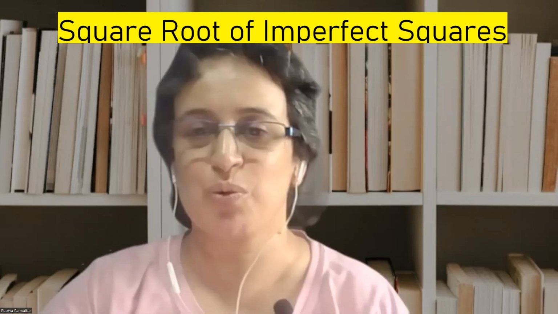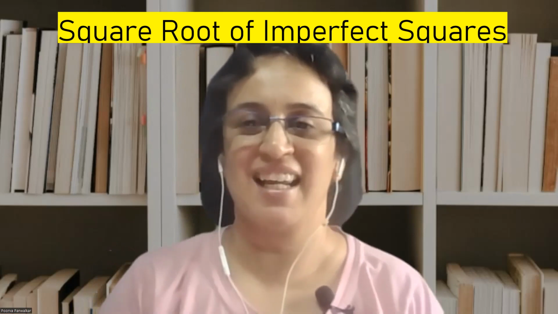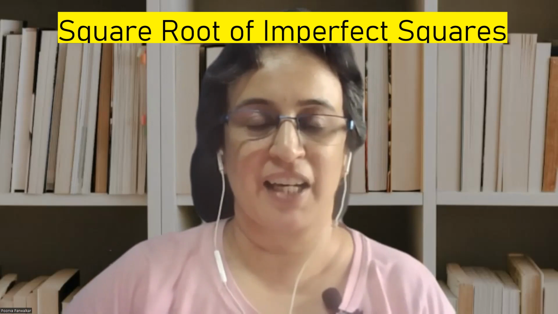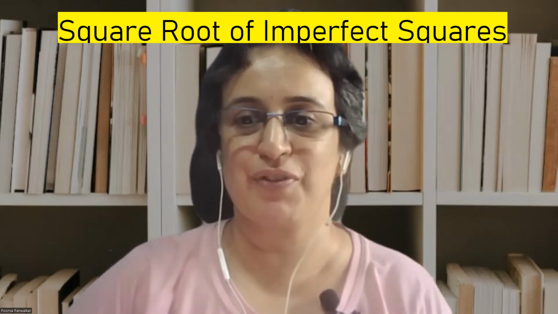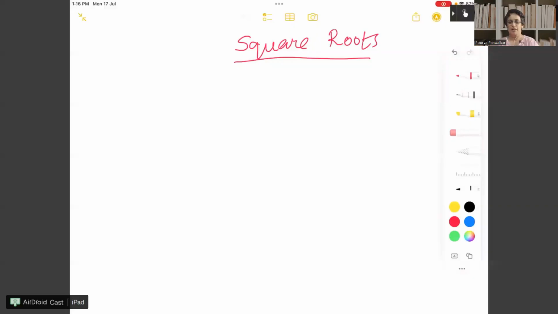So proceeding forward, we are going to learn a very interesting method of finding square roots of imperfect squares. Without any further delay, let me share the screen so that I can show you this amazing method of finding square roots. Now, if I tell you to find the squares of numbers like 25, 35, 49, 121, etc., it is extremely simple.